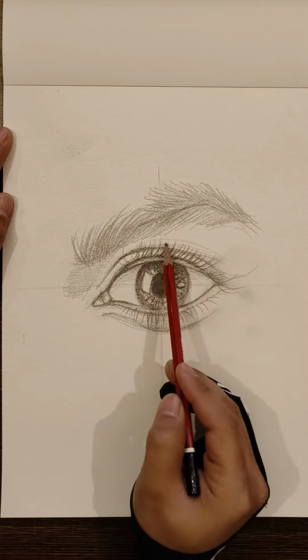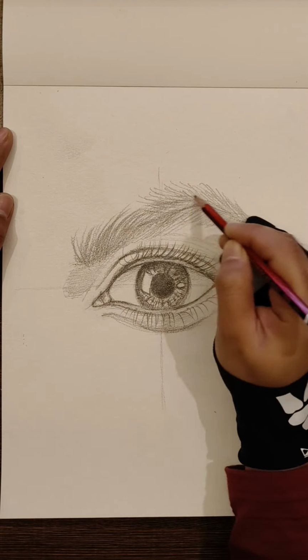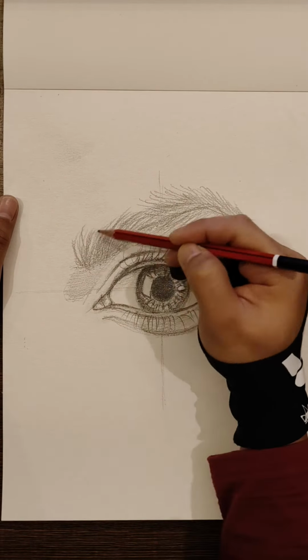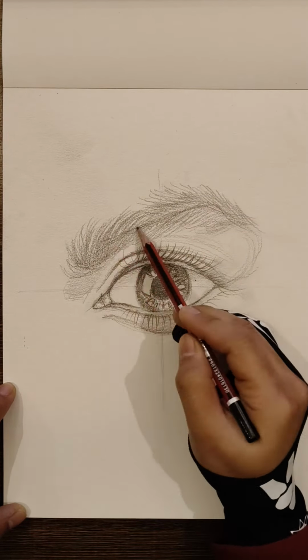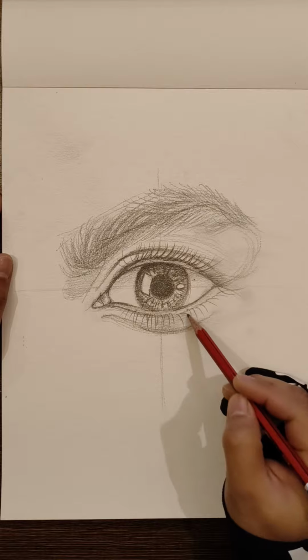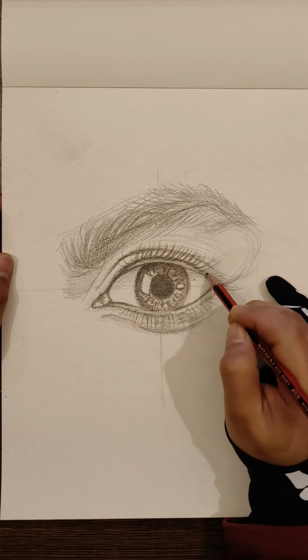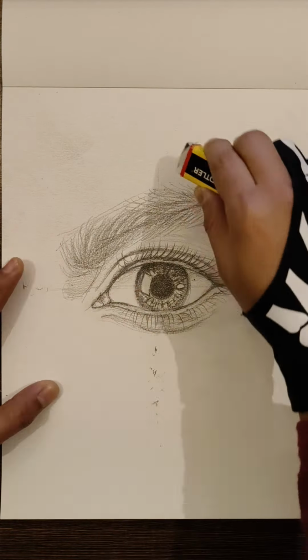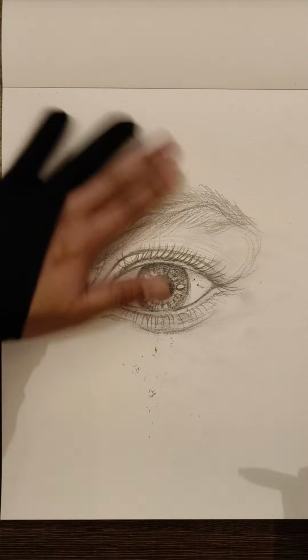Step 8. Add details and final touches. Add small details such as veins in the sclera or subtle lines around the iris. Use a kneaded eraser to highlight the light reflection on the cornea, the glossy part of the eye. This will make the eye look more lifelike.